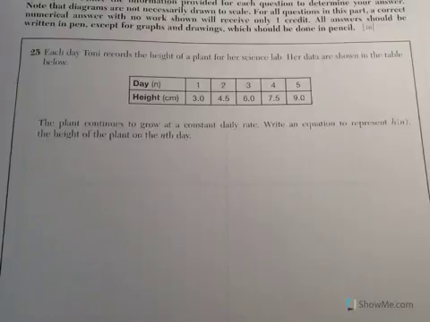Here's August 2015, questions 25 to 31. 25 says, each day Tony records the height of a plant for her science lab. Her data are shown in the table below, and you're looking at day, represented by n, and height in centimeters. So the plant continues to grow at a constant daily rate. Write an equation to represent h of n, the height of the plant on the nth day.